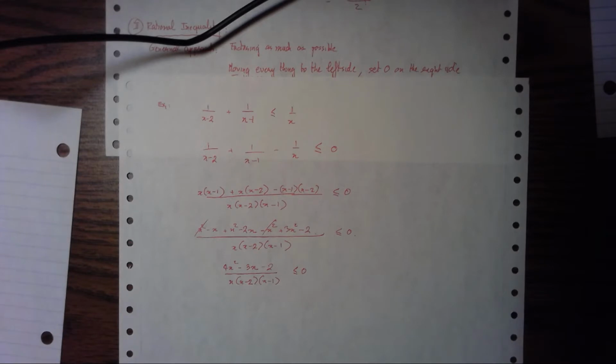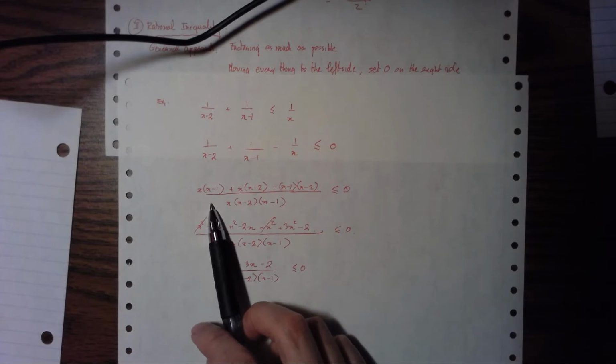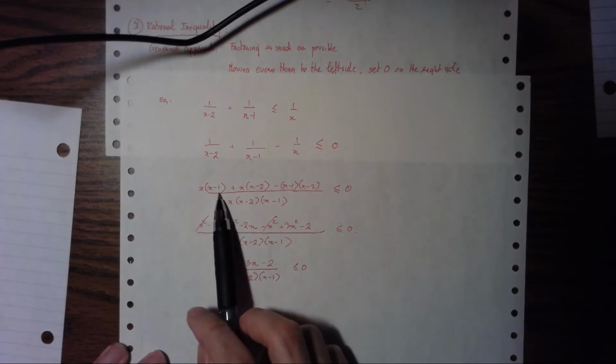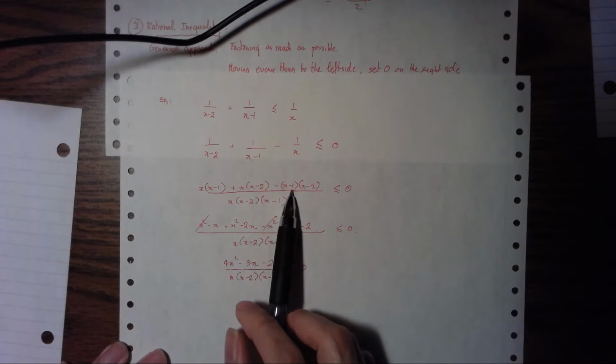Oh, we cannot factor this. Let me see if I messed up anything, because if we cannot factor this, then we have to use the quadratic formula. So maybe I messed up over here. Let me check one more time.